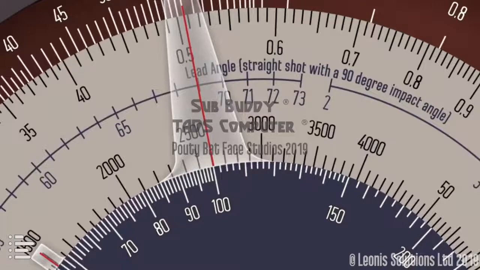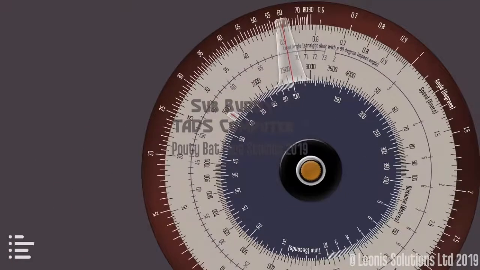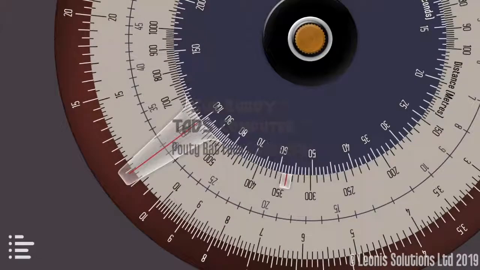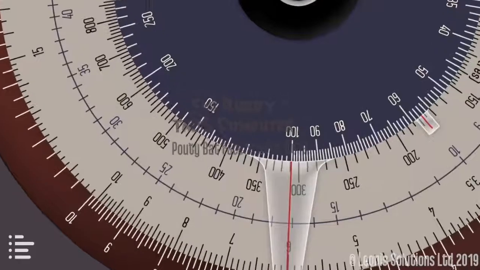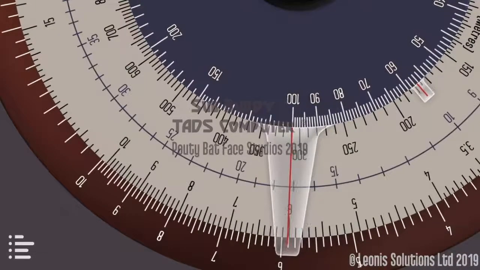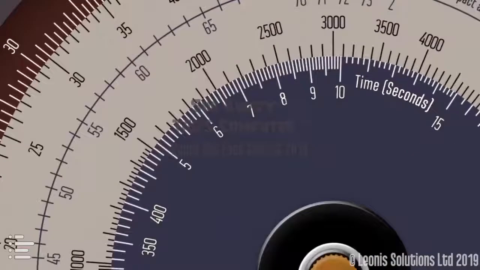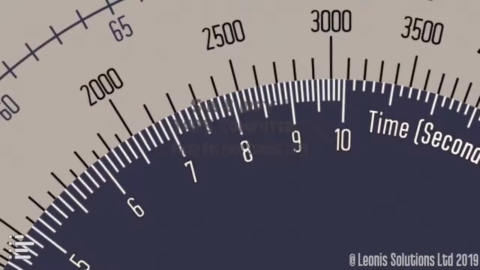We know the target is traveling at 6 knots, and so since we know the speed figure of the target, we set the pointer to it, like so, and we read off at 2,600 the time figure. As you can see, that reads 8.45.